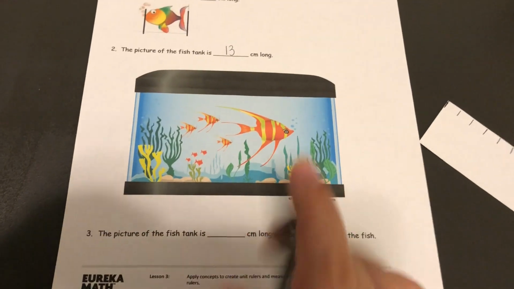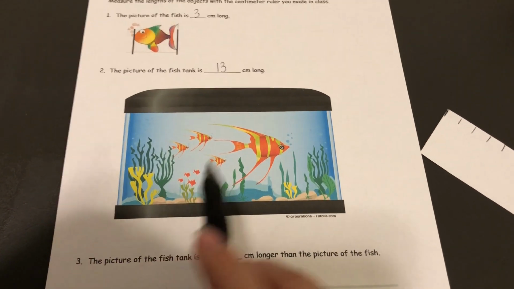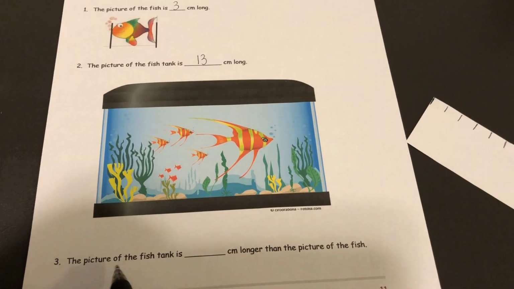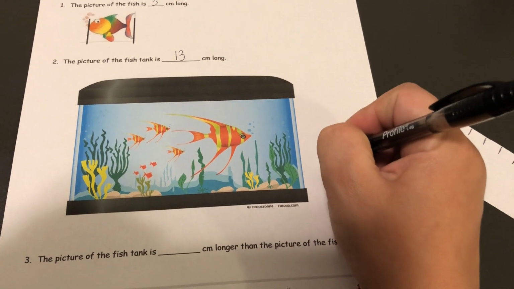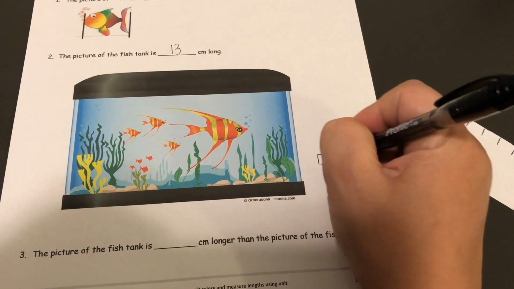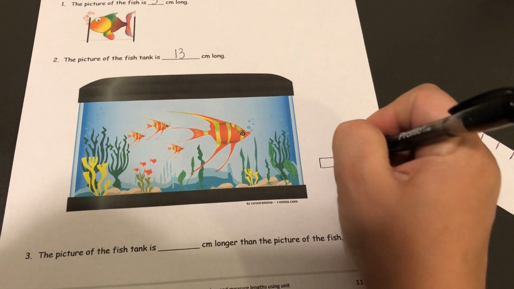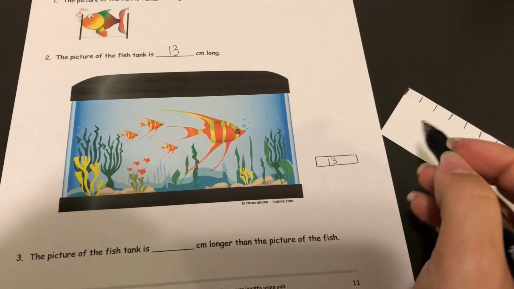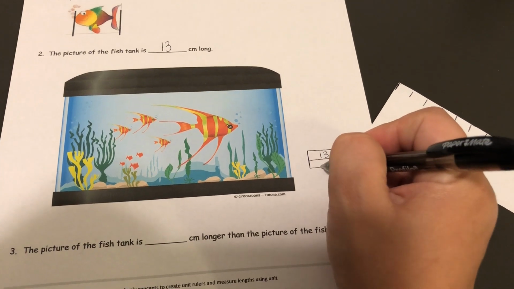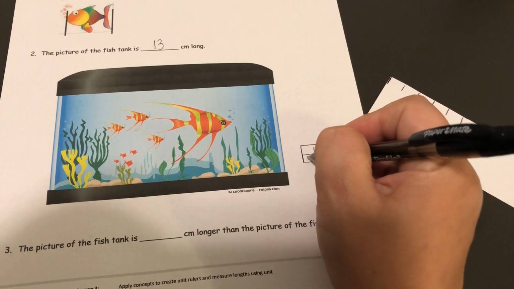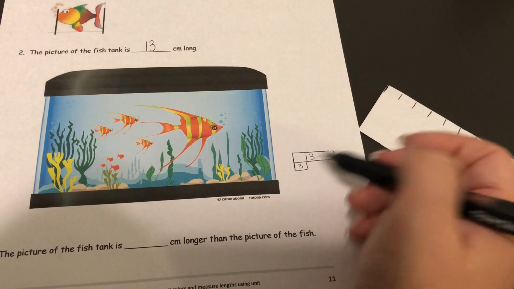Now we can compare them. So if the fish tank is 13 centimeters, I can represent it with a tape diagram labeled a 13. And the fish is 3 centimeters long, so I can represent it with a smaller tape labeled 3.